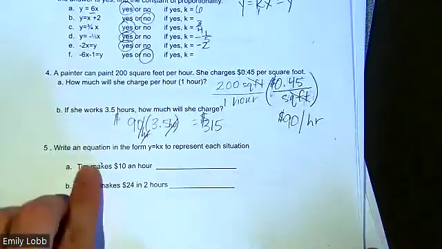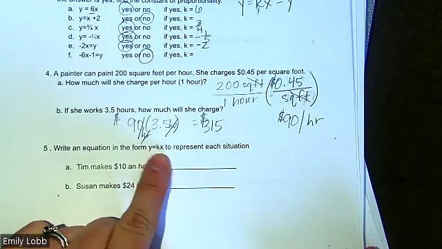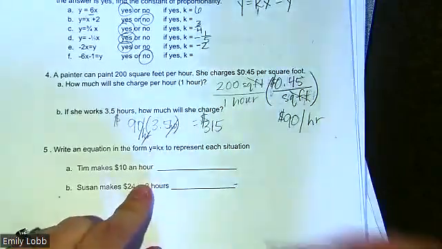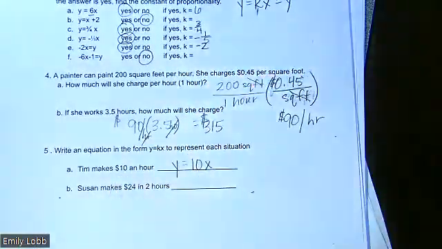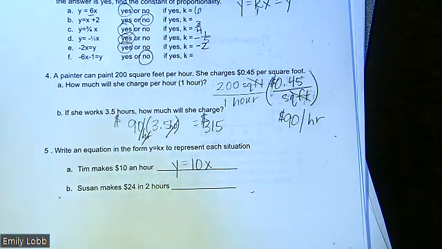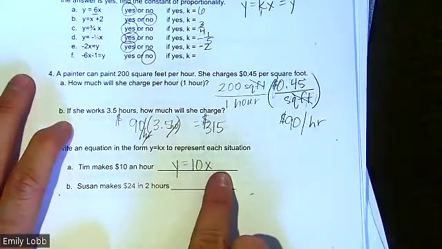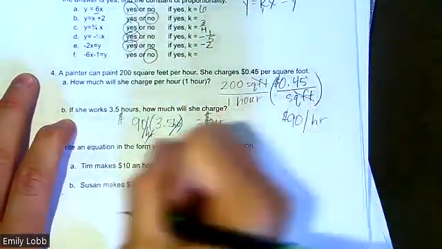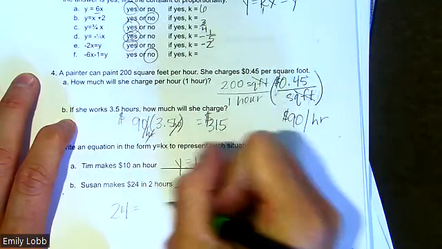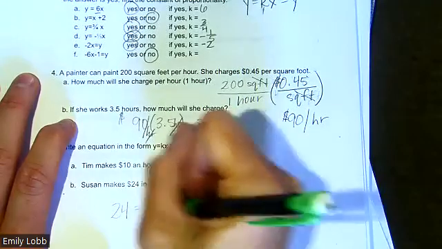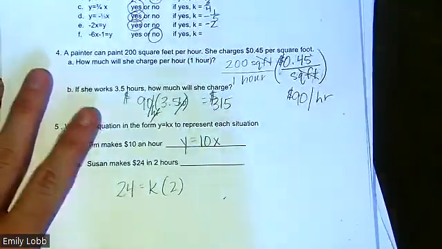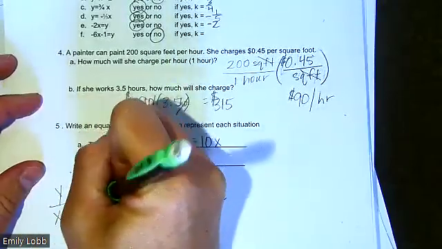Write an equation in the form y equals kx to represent each situation. So y equals 10 times x, right? Can I jump right to say this? $10 an hour, so 10 times an hour is what he makes. Well, Susan actually makes $24 in 2 hours. So x is 2, we need to know what k is. So remember, y divided by x equals k.